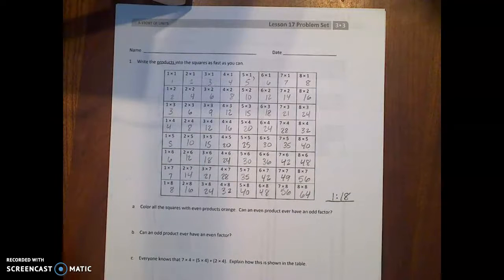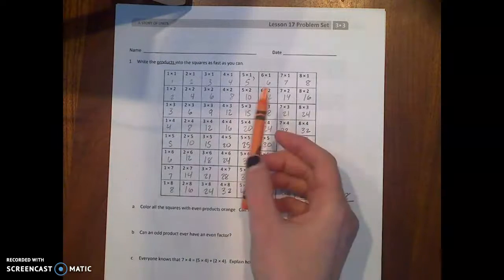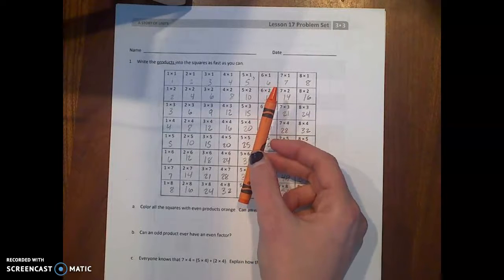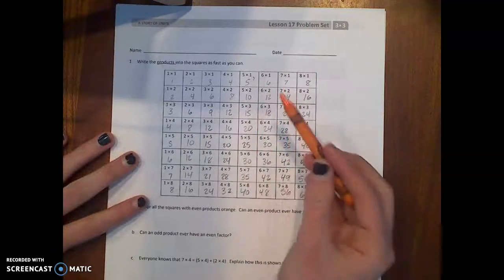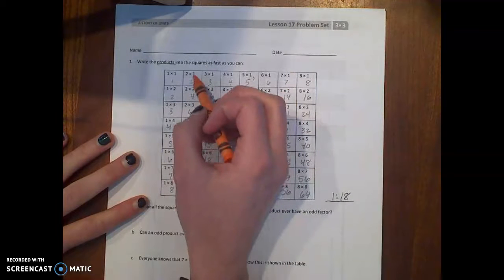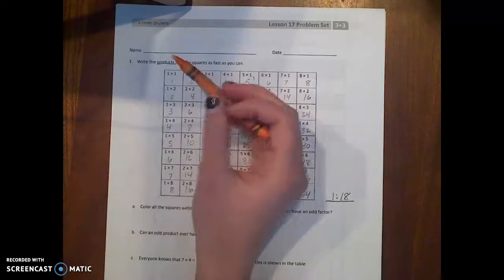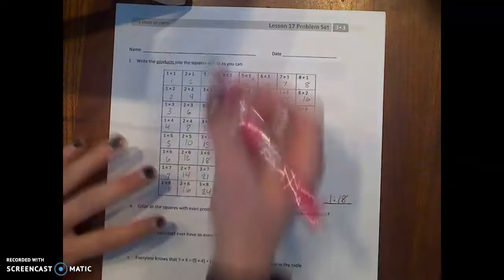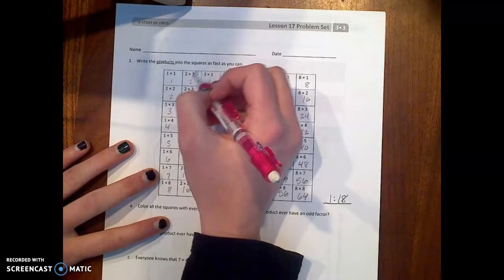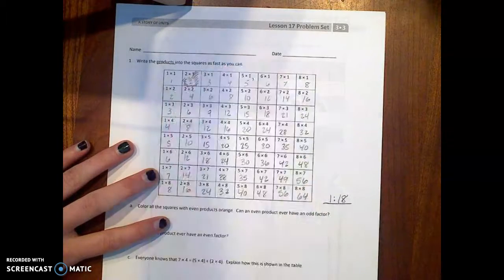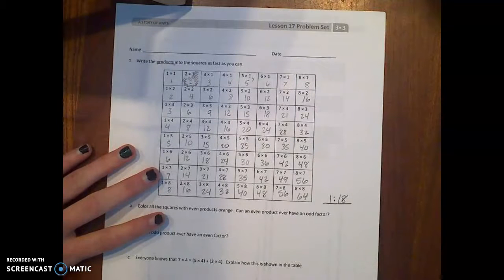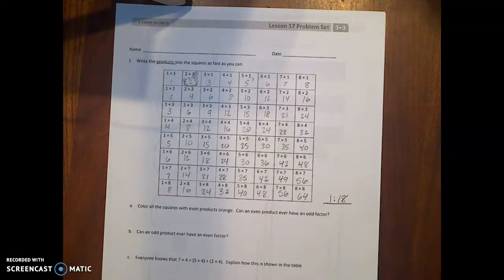All right, so if you don't have an orange, that's totally fine. If you have a crayon, color pencil, marker, that all works. Just remember not to color over your product or the factors. If you don't have an orange, that's totally okay. You can color around with your pencil. That works too. Okay, so go ahead and color all the even products orange.